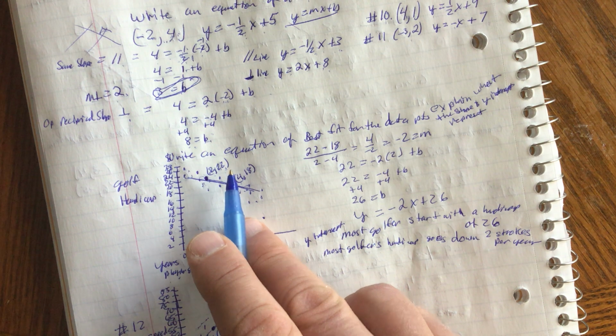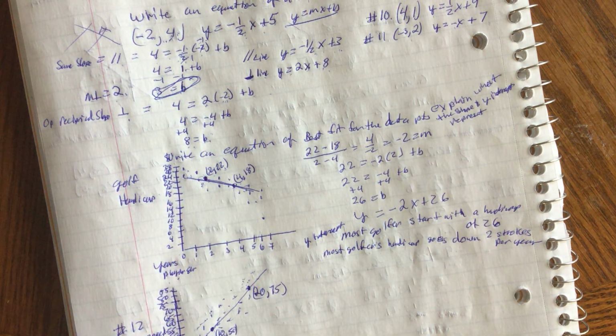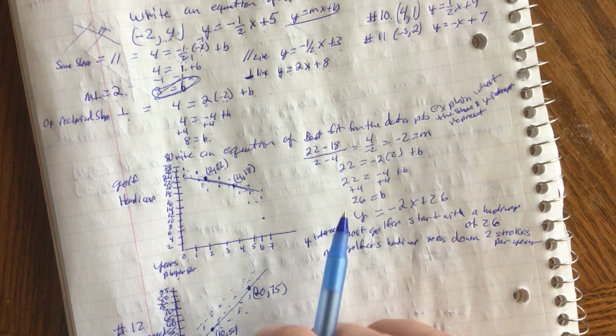You'll notice we've done that quite a bit. Find slope first, given 2 points, then plug in one of the 2 points and the slope to find the y-intercept, the b value, and then finally write the equation y equals mx plus b with the slope and the y-intercept in the equation. So I'm going to walk you through that.